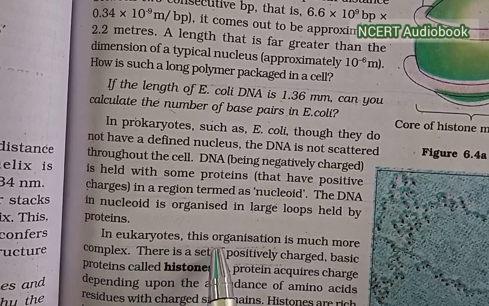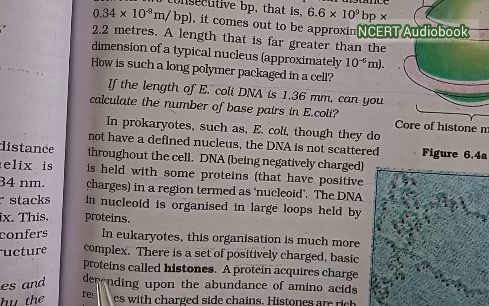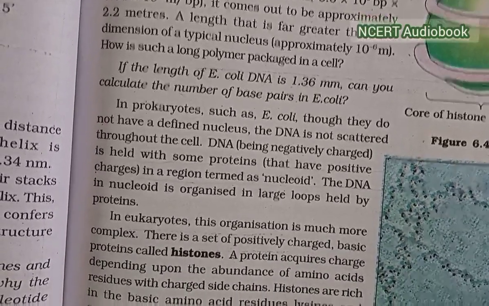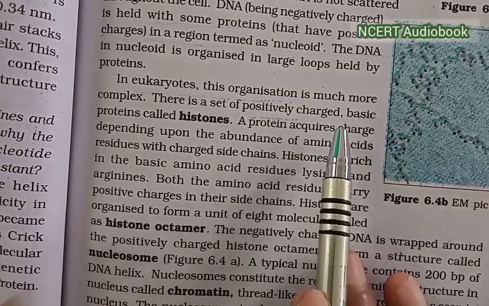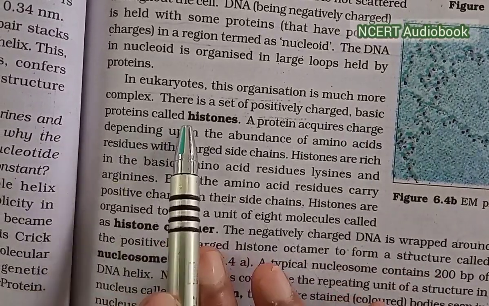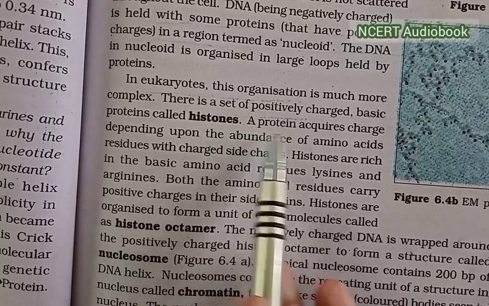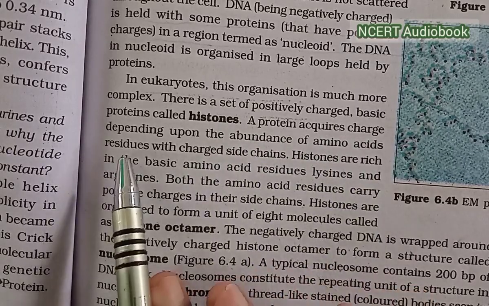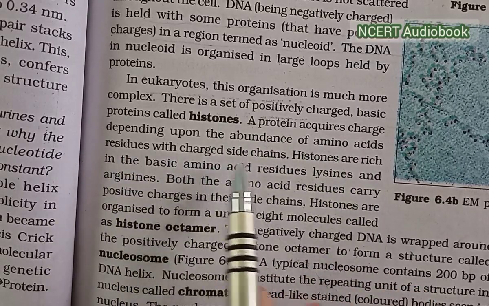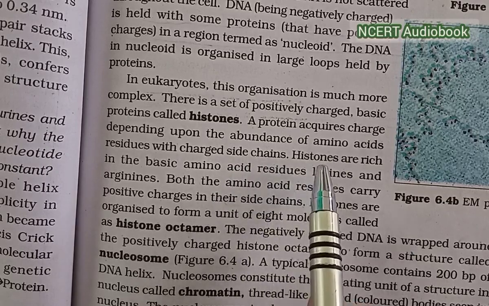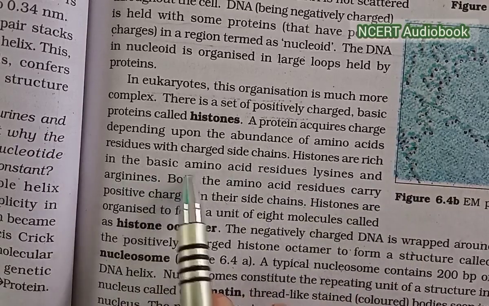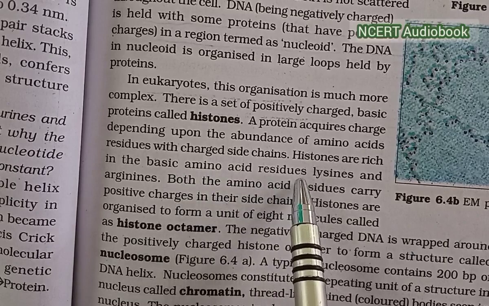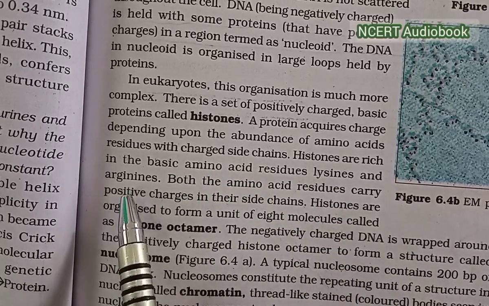In eukaryotes, this organization is much more complex, and there is a set of positively charged basic proteins called histones. A protein acquires charge from the charged side chains. Histones are rich in the basic amino acid residues lysine and arginine.